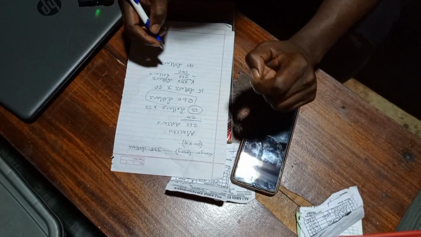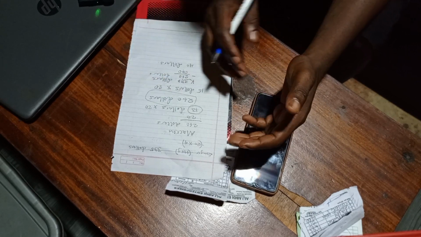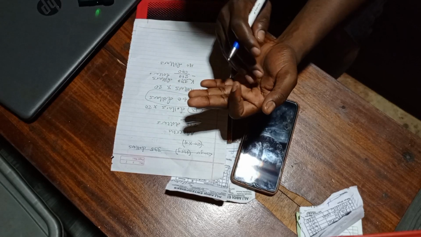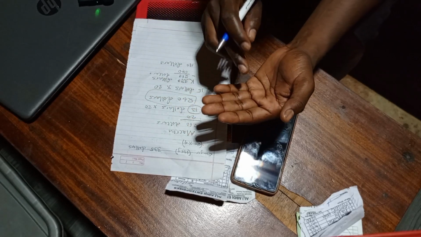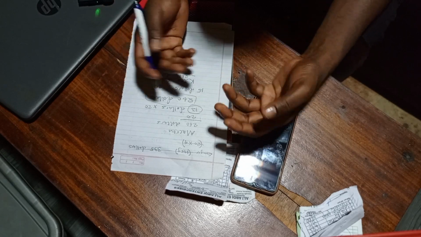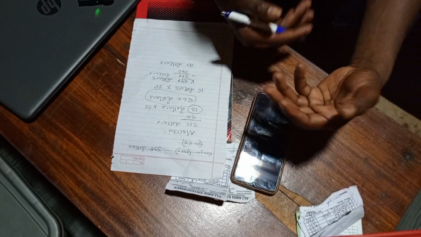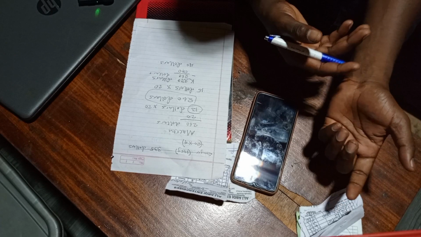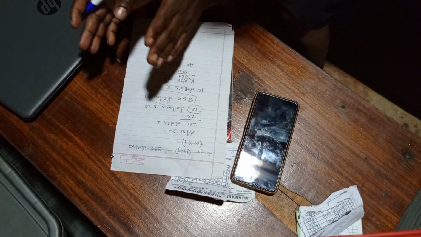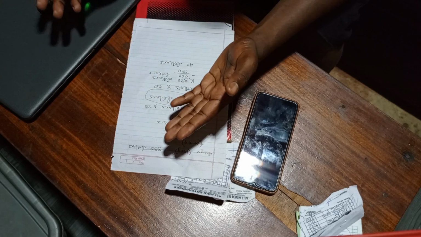So you need to be very careful when dealing with these things. If you know that you haven't gotten any profit from the goods that you've bought, you've just raised the same amount of money that you bought from the wholesaler, then you just need to add $2 or $1. It's fine.